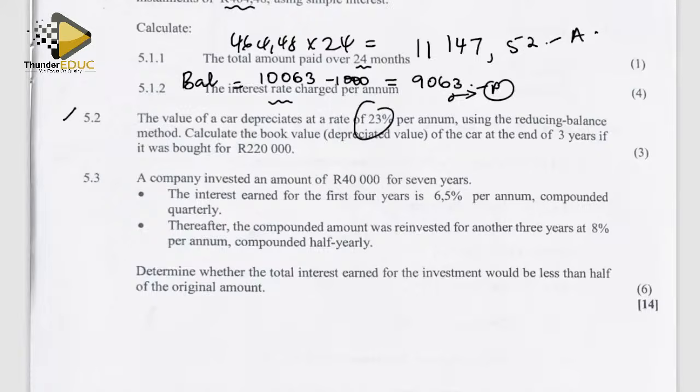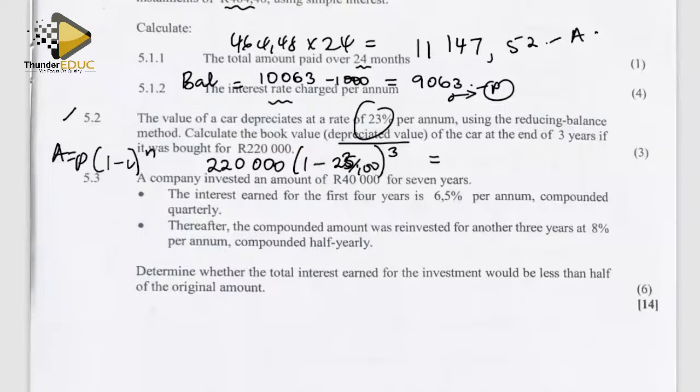Calculate the depreciated value at the end of the 3 years if the car was bought for this. So we know that the reducing balance is P(1 minus i) to the n. So 220,000 into 1 minus 23 over 100 to the exponent of 3. What am I ending up with? I'm getting 100,437.26. So this is how much the car is worth after 3 years.